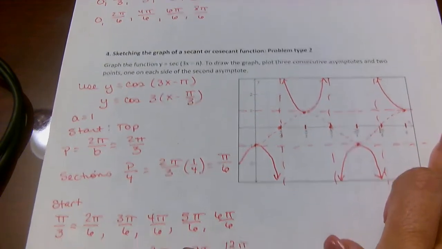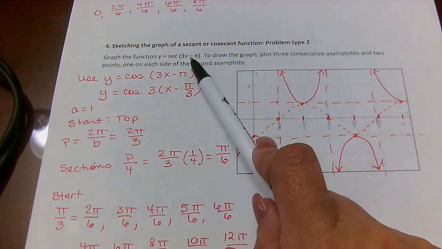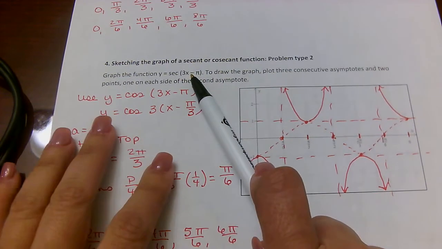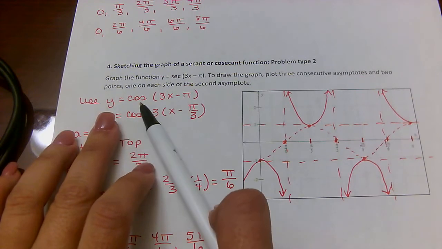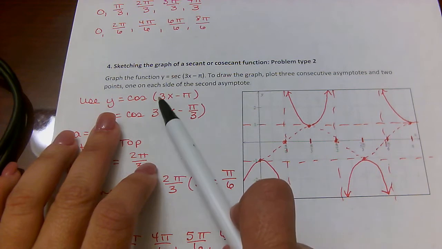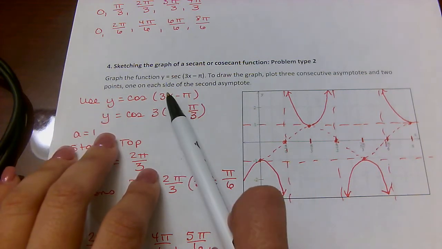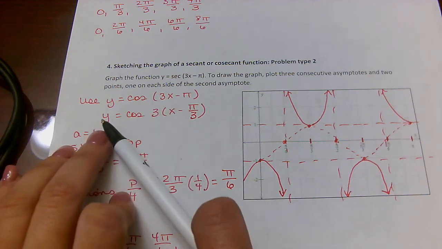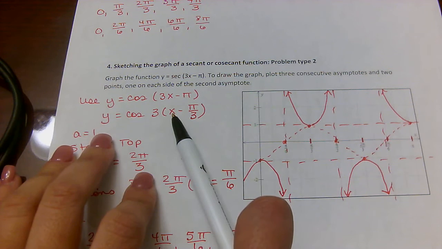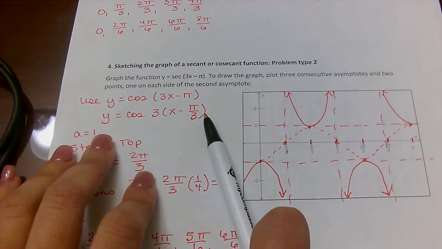Okay, number 4, very similar. We're doing a type 2 problem. Now we're including a phase shift. So the first thing I'm going to do is write the equation again. Here I'm using y is equal to the reciprocal of secant, which is cosine, 3x minus pi. Now what I want to do is factor this 3 out. So when I factor it out, I get y equals cosine 3, parentheses, x minus pi over 3, close parentheses.